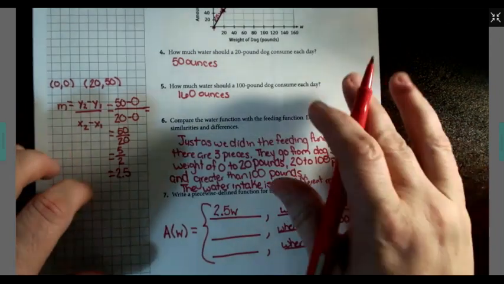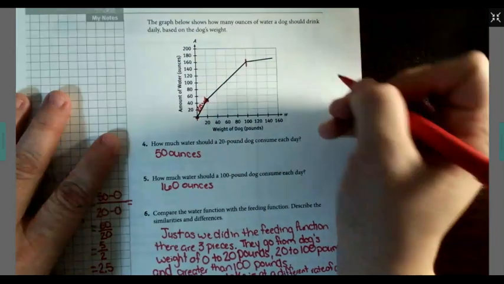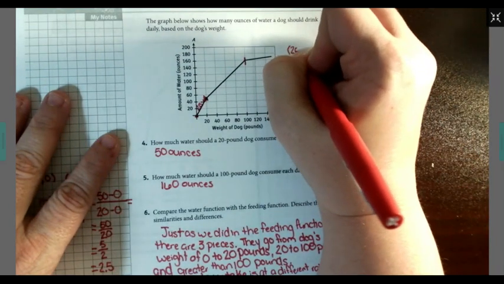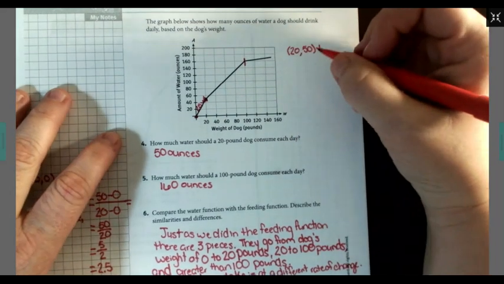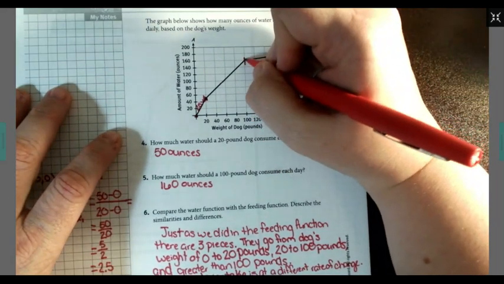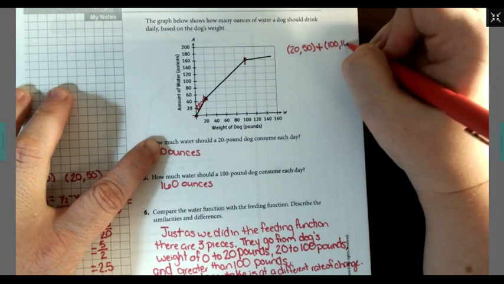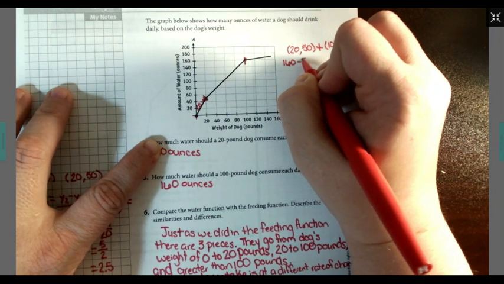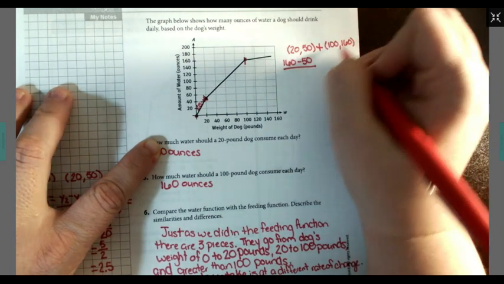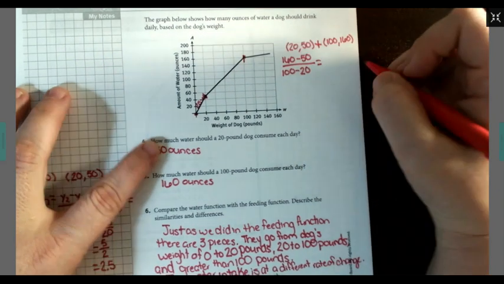Let's take a look at the next segment. I have 2 points on that line. I have 20, 50. And the other ordered pair would be 100, 160. So we're going to do 160 minus 50 over 100 minus 20.